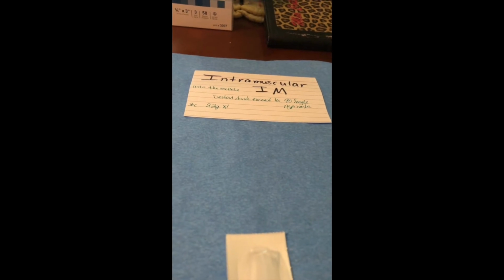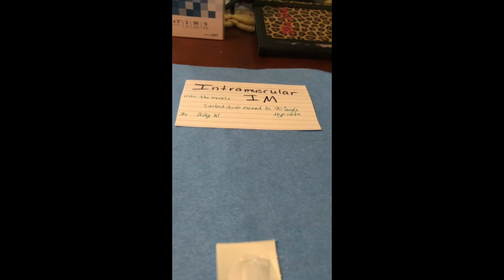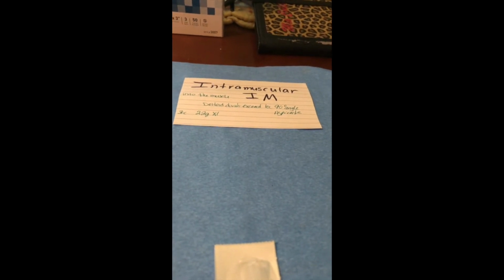Antibiotics, steroids, and birth control usually go into the hip area because it's a higher dose. For the deltoid muscle, do not exceed 1 cc, 1 ml of medication in that area. If you're doing the hip, then you can go up to 3 mLs because it's a bigger space for the medicine to be absorbed.